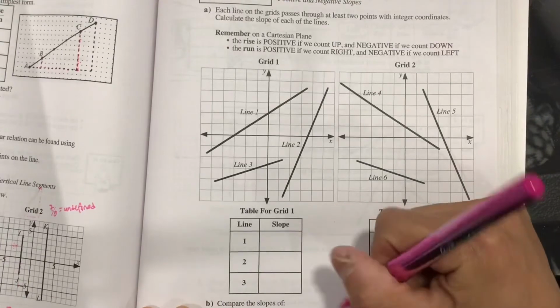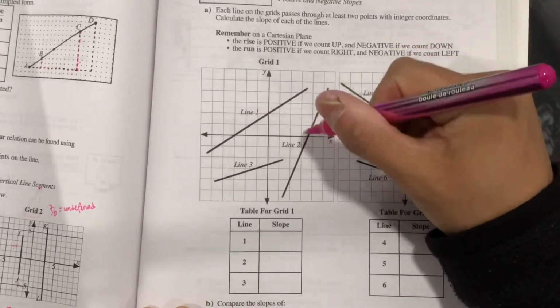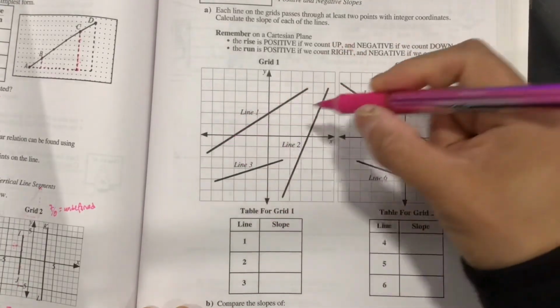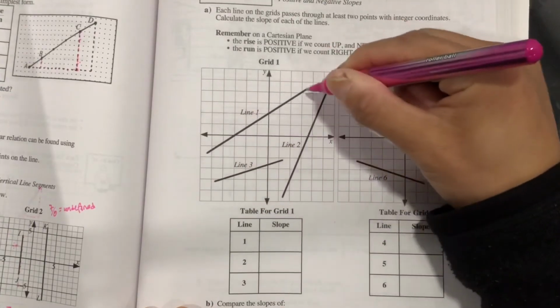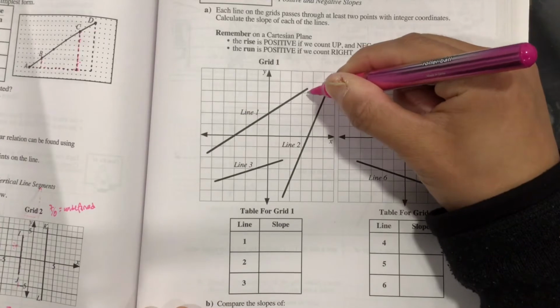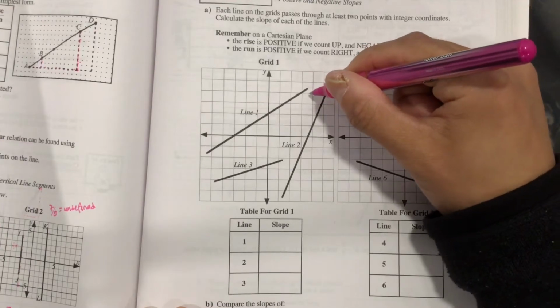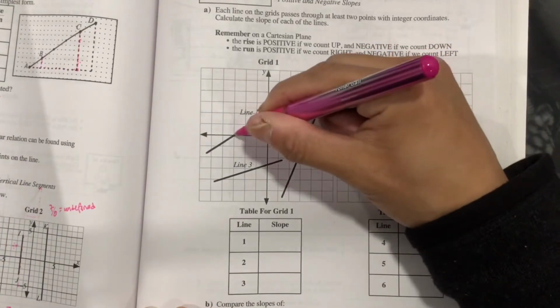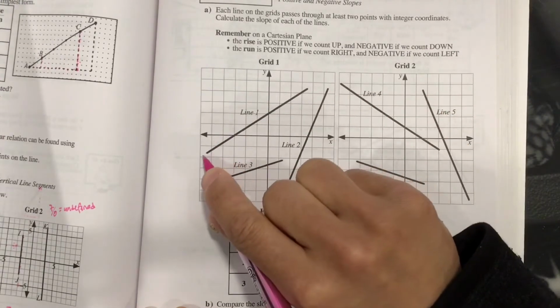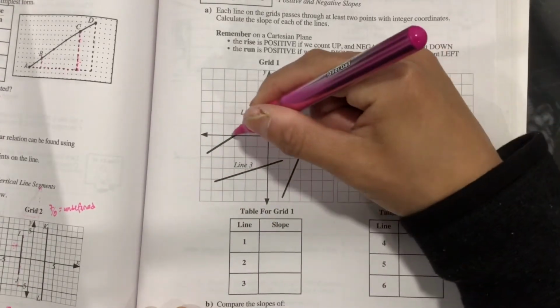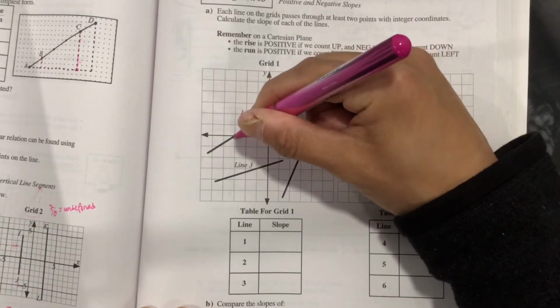So for grid 1, line 1, let's find out what our slope is. If we count 2 points on our line, right now it's a little more challenging to determine what our actual grid is like. Notice how this line is not actually on the grid, so we would just identify 2 points that do fall on the grid.